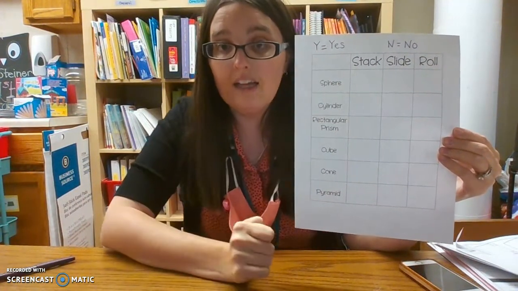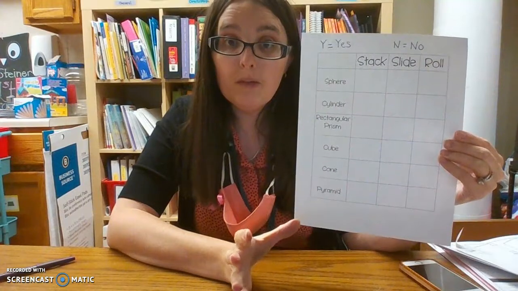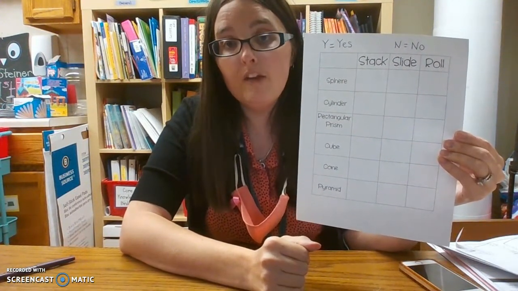So you should have this chart that your teacher sent home. It has all of the different solid shapes that we are learning about, and then it has different spaces for stack, slide, and roll. So we're going to experiment with each of our shapes with each of these things and see, yes, can they do these things, or no, can they not? We'll put a Y for yes or an N for no in each of these boxes to indicate if the shapes can do these different attributes or actions.